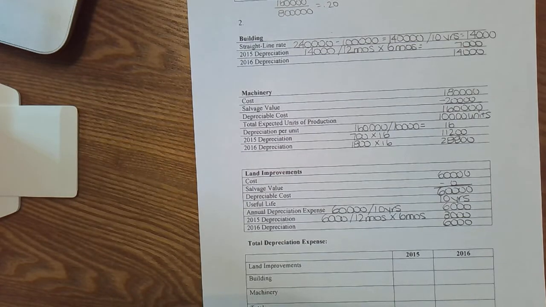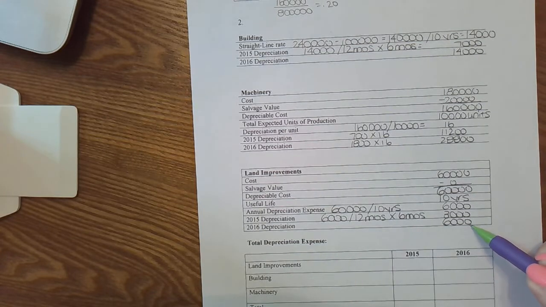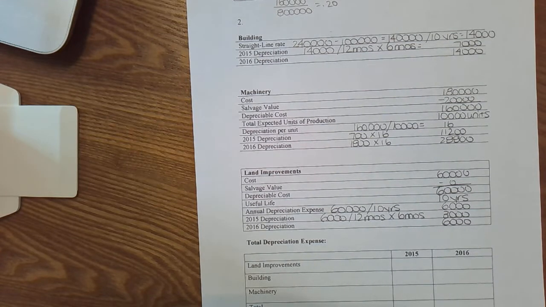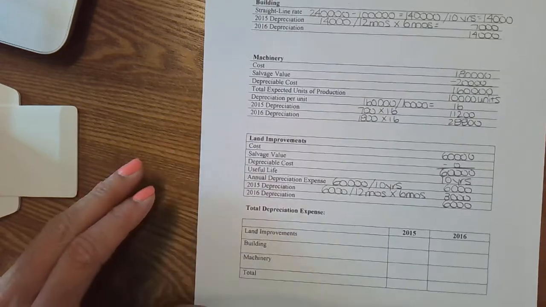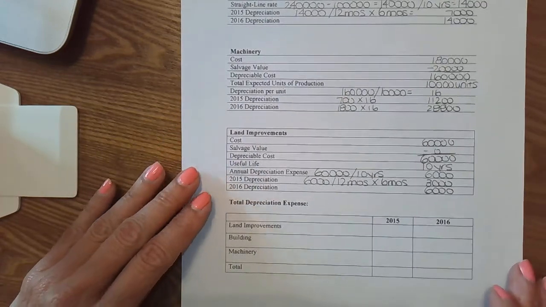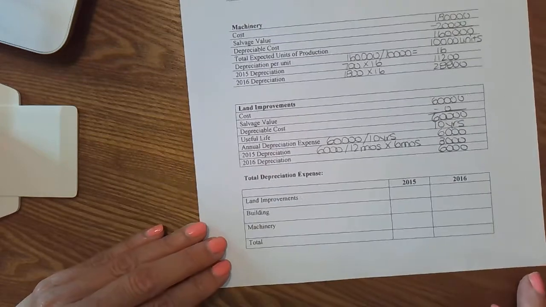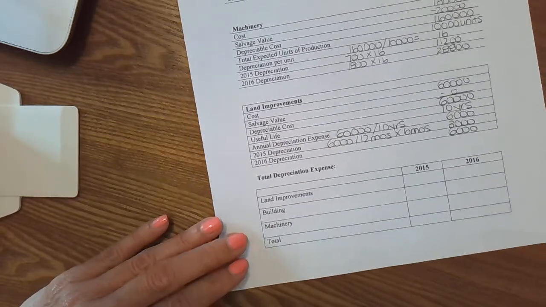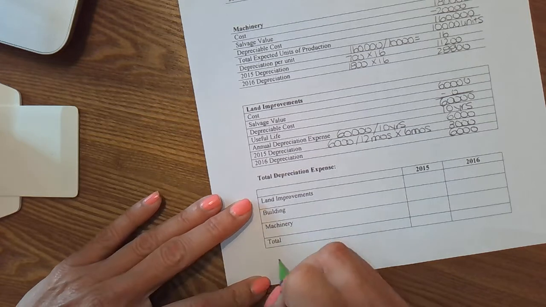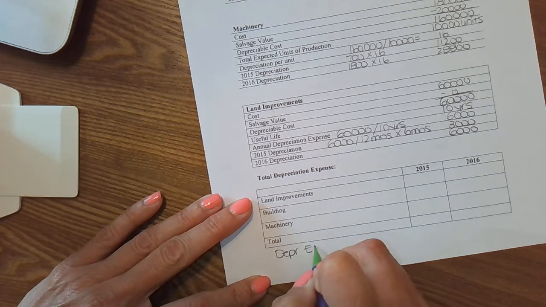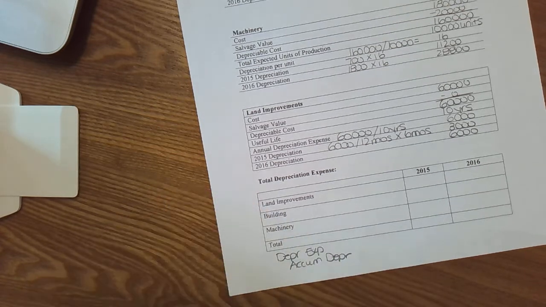So again, with straight line depreciation, when it's a full year, it would be the same each year. With your units of production, it's going to be different each year because of the number of units produced. Now, remember back in Chapter 3 and 4, we would journalize this for each individual year with depreciation expense and accumulated depreciation. So those are the two titles that we would use for each of the different assets.